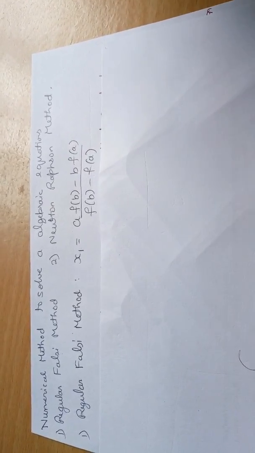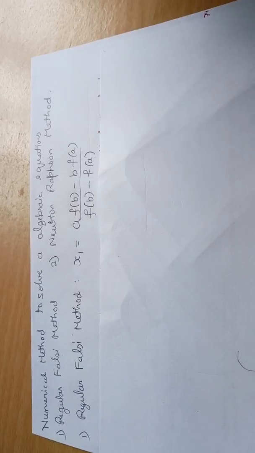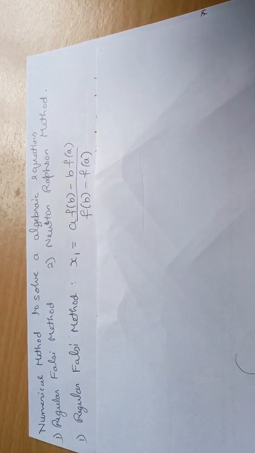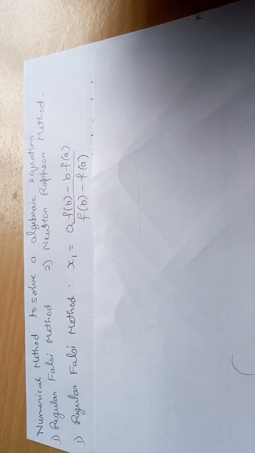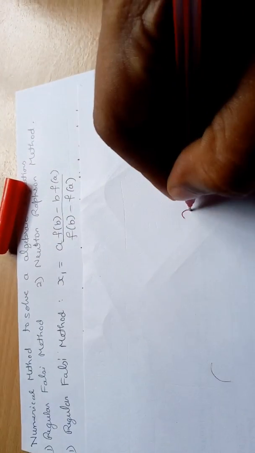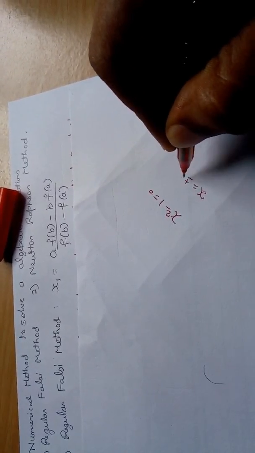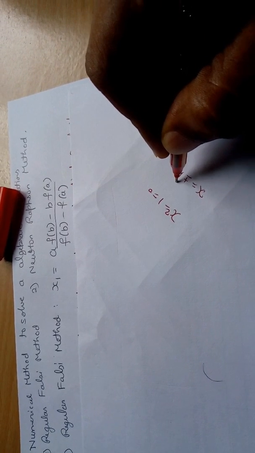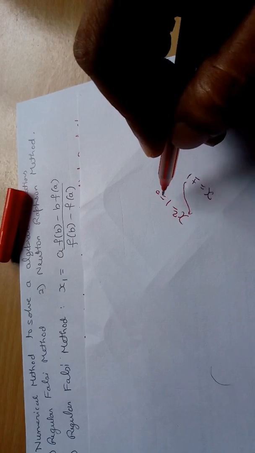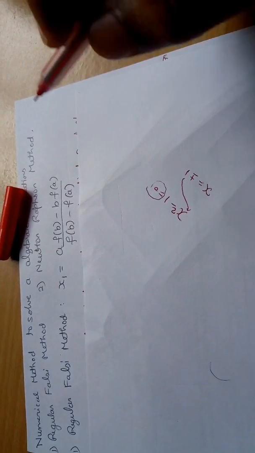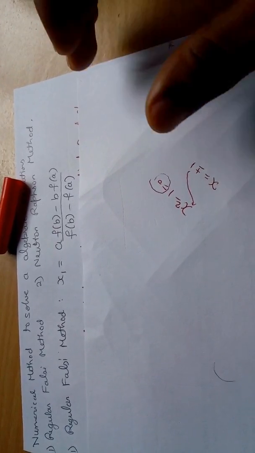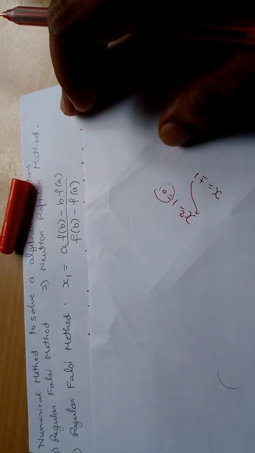Root means what? Whenever we substitute the value of the root in the given equation, it should become 0, correct? For example, if we have x square minus 1 equal to 0, what will be the value of x here? In this case, we get x is equal to plus or minus 1. That indicates that when I substitute x equal to 1 or minus 1 here, we get the value as 0. In the same way we will have different types of equations, and we have to find the root of that equation. So the first method is the regula falsi method.